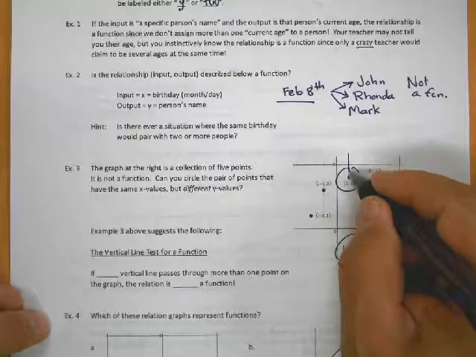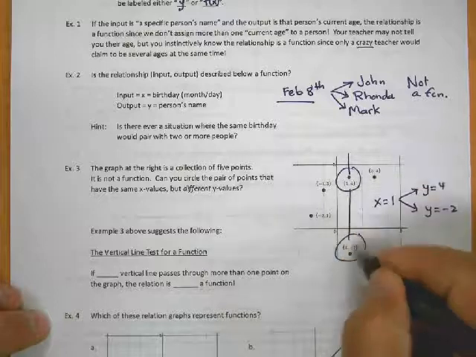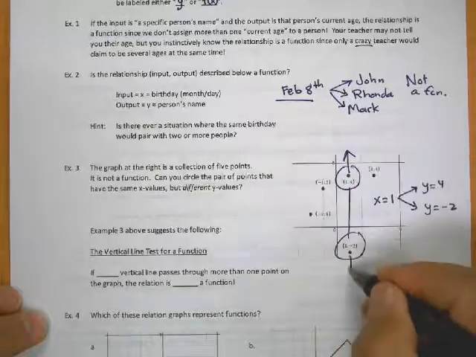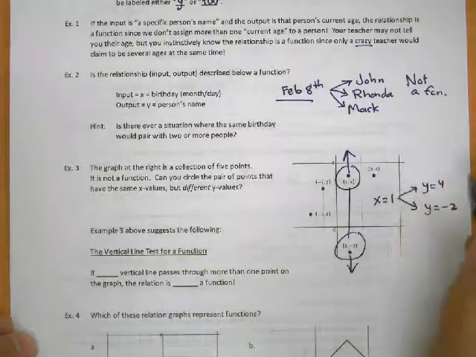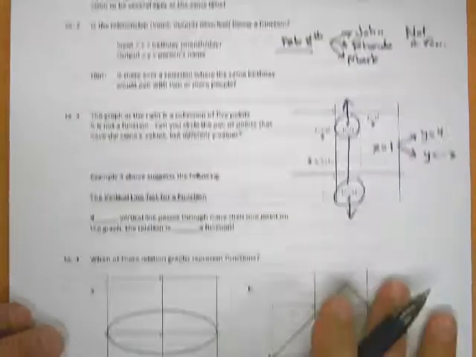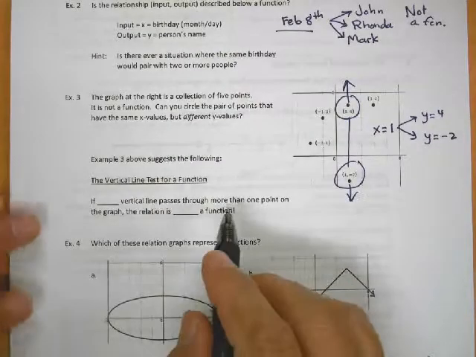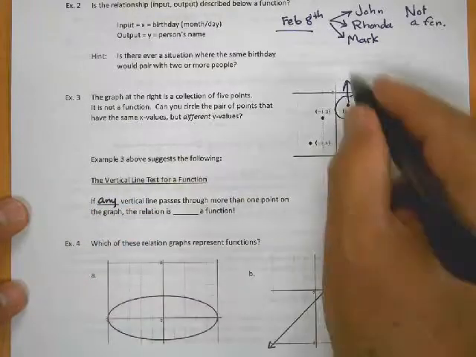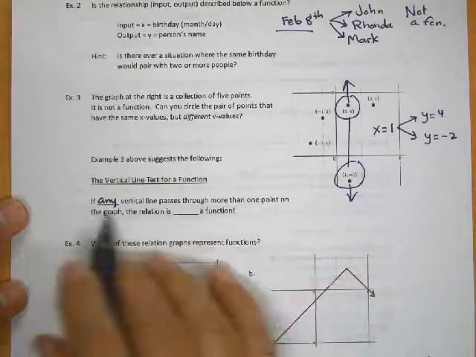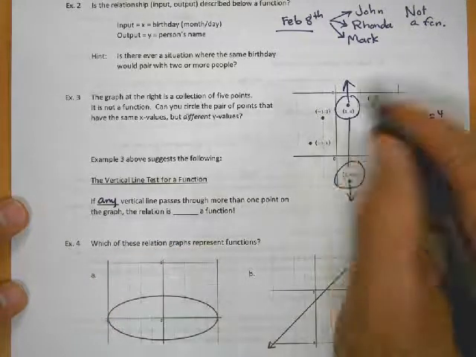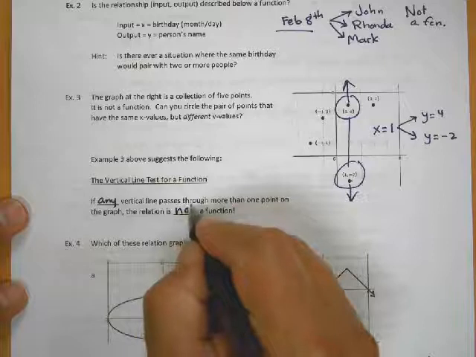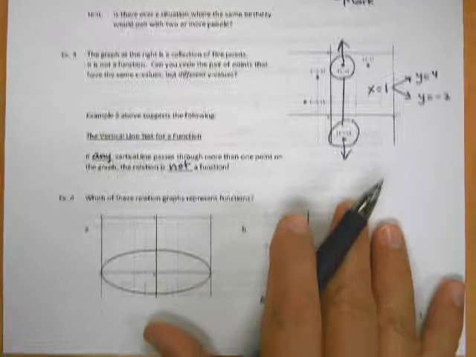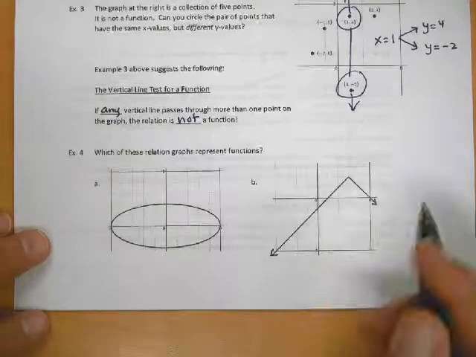Now you'll notice that these points, since they're the same distance to the right but different distances up, lie on this vertical line that we can draw right through them. And this leads us into what's called the vertical line test. And the vertical line test essentially says that if any vertical line, such as the one we drew, passes through more than one point, here it hit two of them, it is not a function if that's the case. So we're going to apply the vertical line test to deciding whether these graphs represent functions.